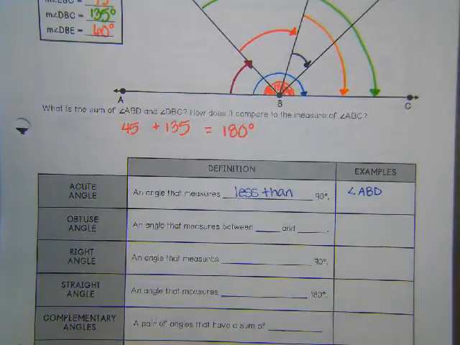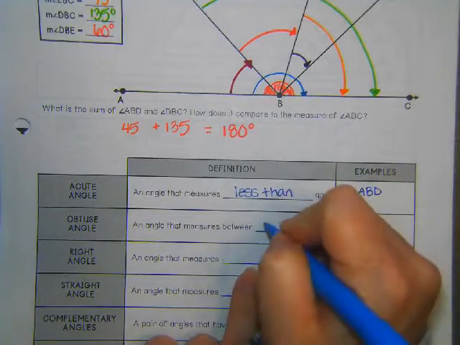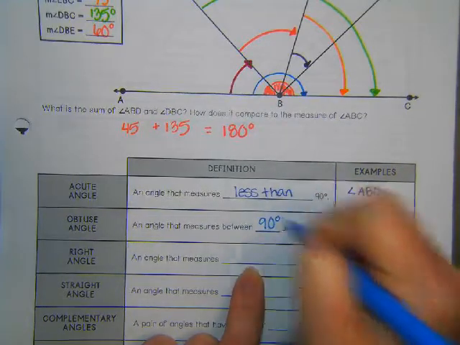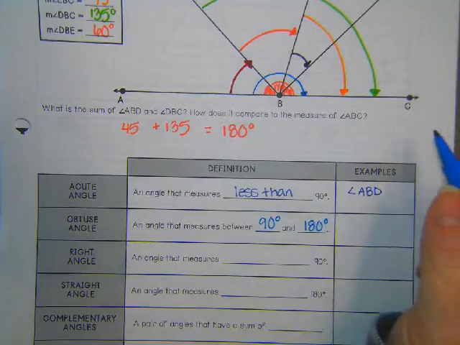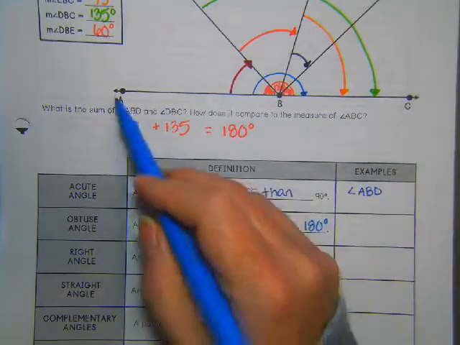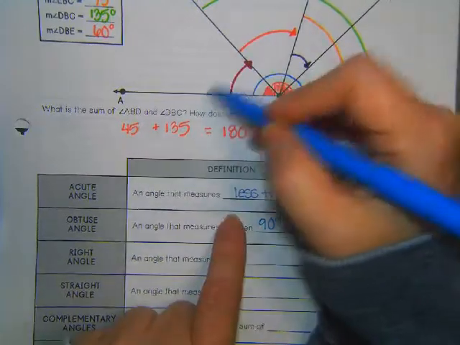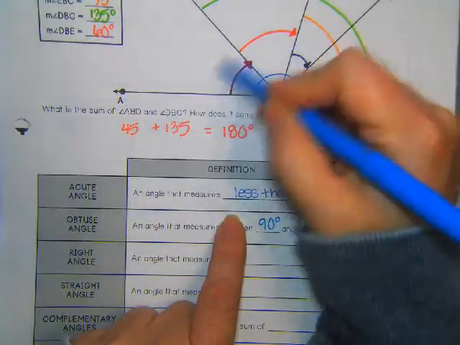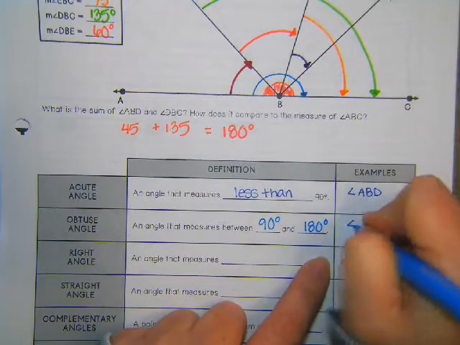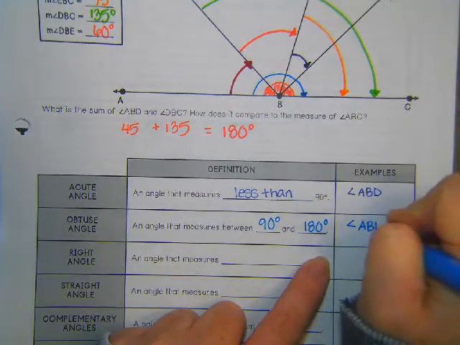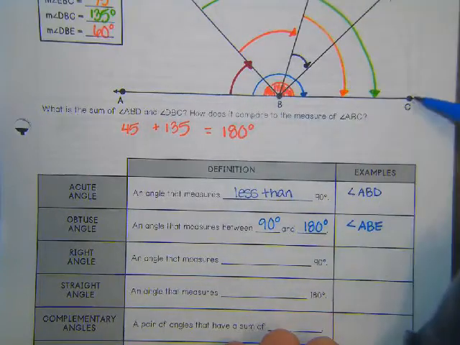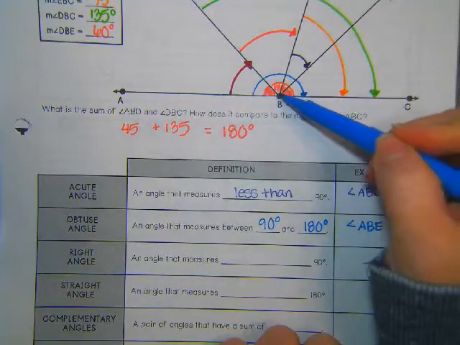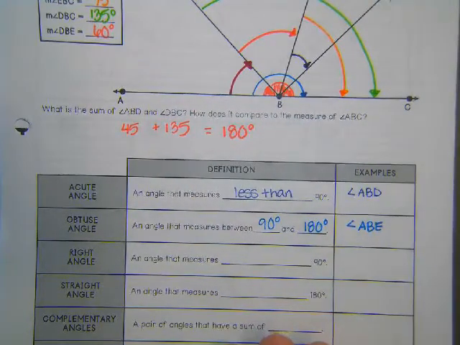An obtuse angle is an angle that measures between 90 degrees and 180 degrees. So if you look up here, angle ABE, so right here, A, B, E, this one would be one. We could also have DBC, or we could have had ABF. Those all would have been examples as well.